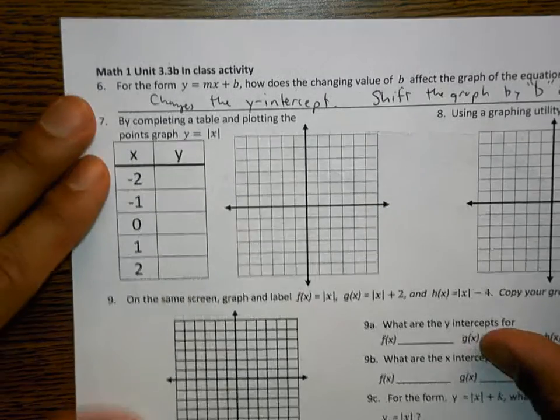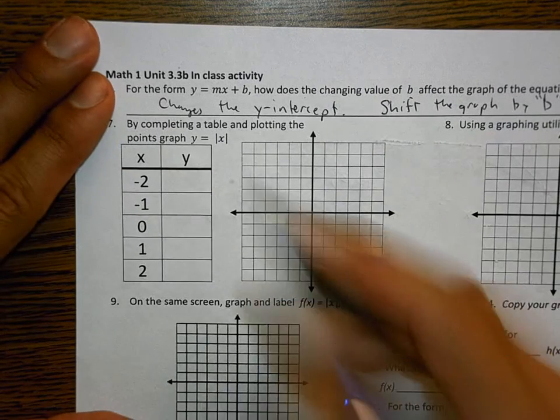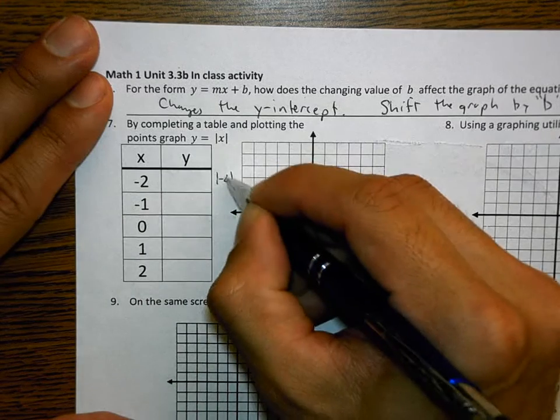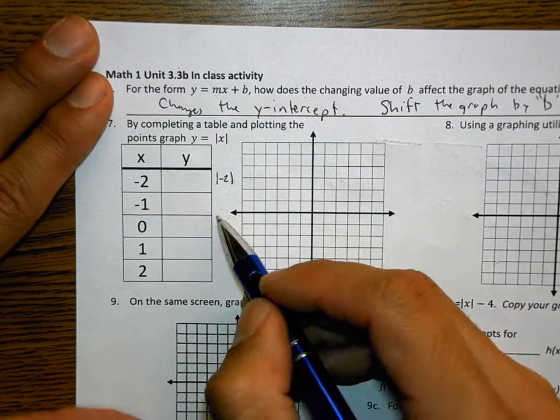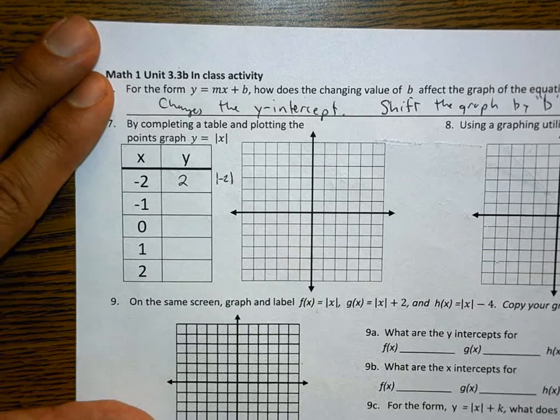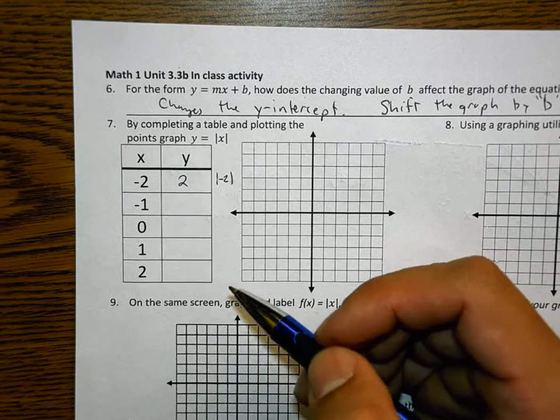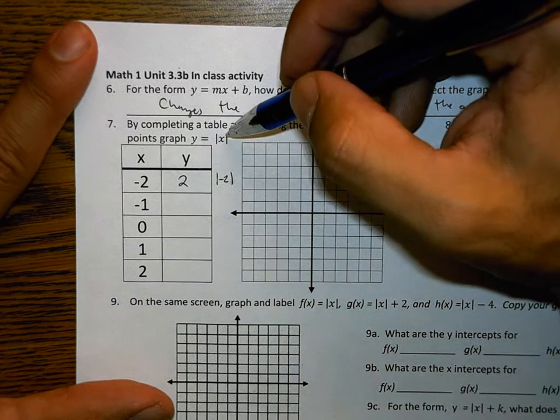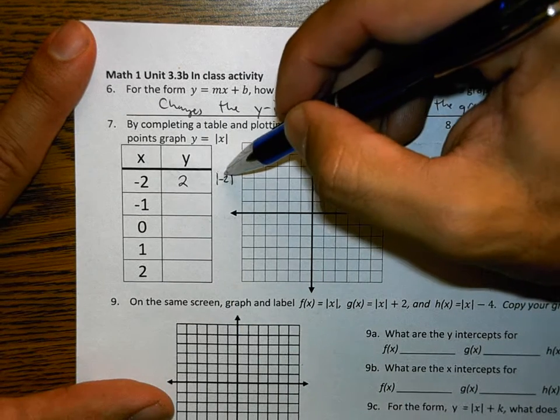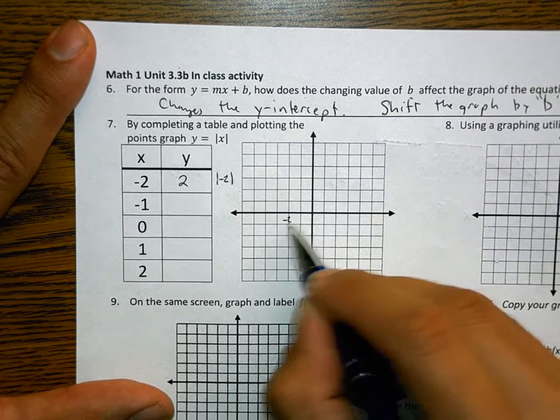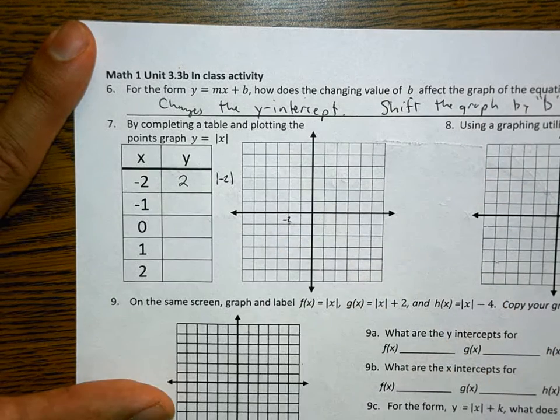Here's number 7. Absolute value of x. We're going to plug in negative 2 into this function. Do you know what the absolute value of negative 2 is? If you're not sure what absolute value means because your 4th or 5th grade teacher never taught you, absolute value means how far is this from 0? How far is negative 2 on the number line? How far is negative 2 from 0? It's 2 units away. That's what that means.